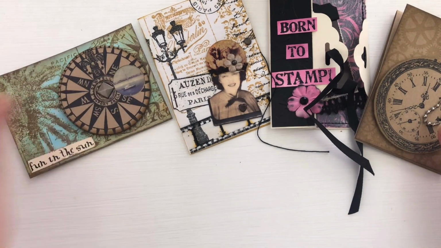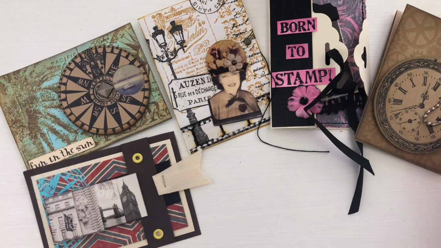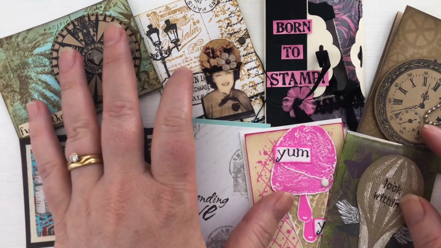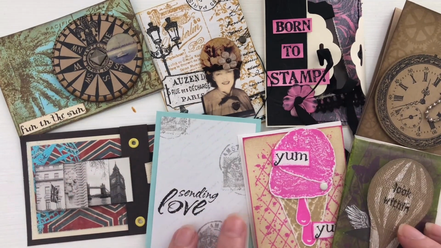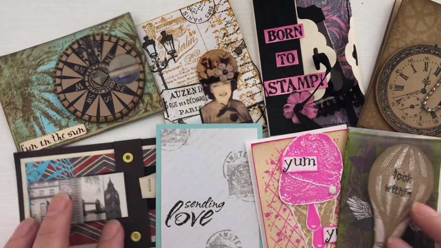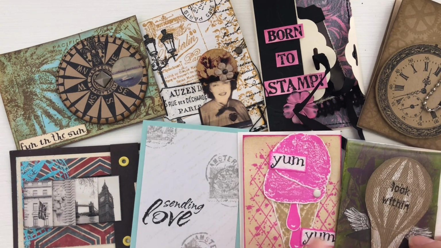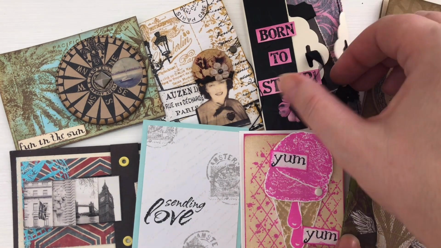Or if you want to create some ATCs with some interactive elements, these are just a few ideas to get you started. So I'll leave all the stamps that they've used in the description below, and we do have some other videos on our YouTube channel here from other ATC swaps that we've done in the past.